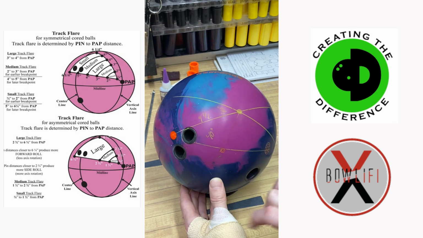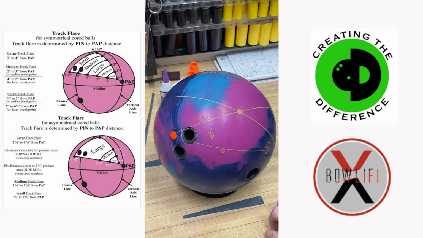A shorter pin to PAP distance, so kind of less than 2 inches, is going to give you a very low flare potential. Very good for short patterns. If you don't want to throw urethane equipment, short pin to PAP distances are a good alternative, because that will give you a ball that is going to move and then stop and not overreact.